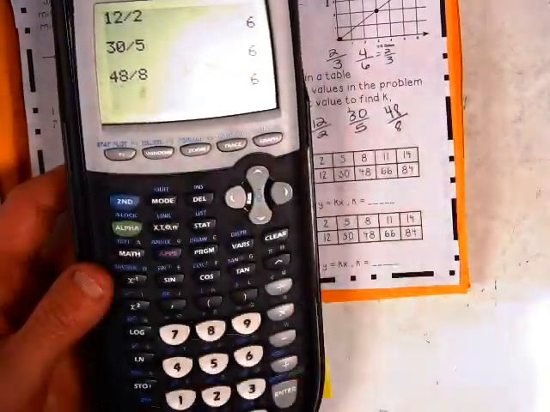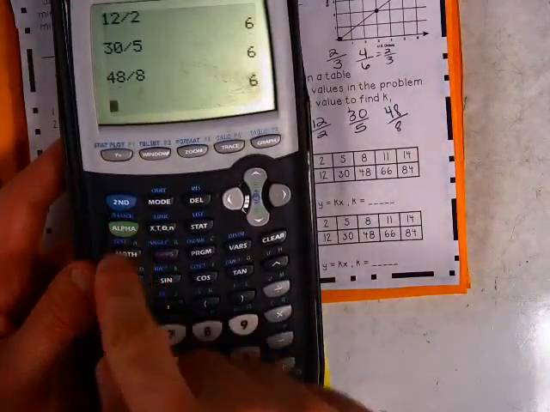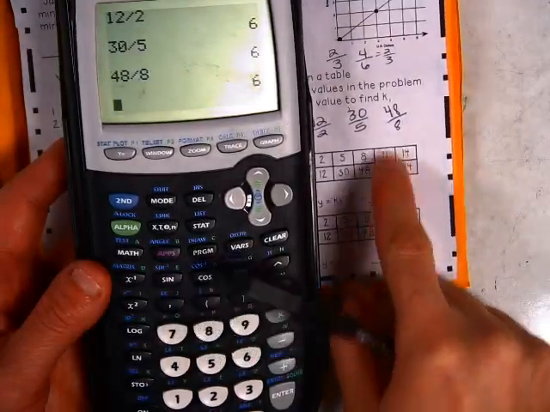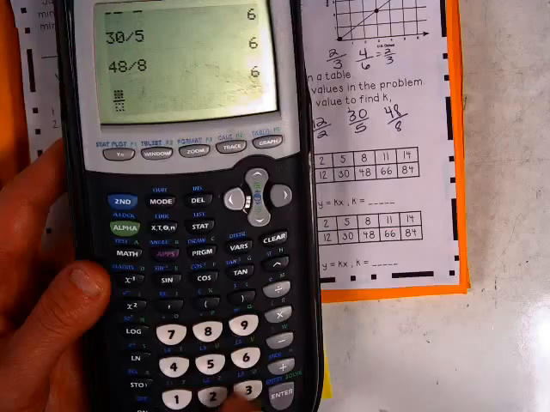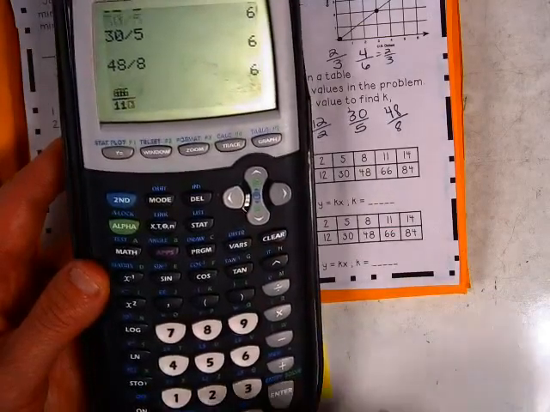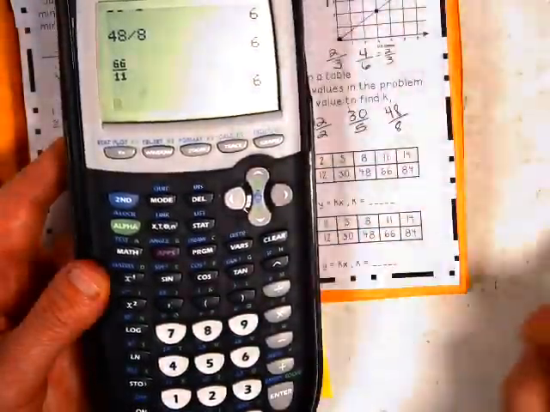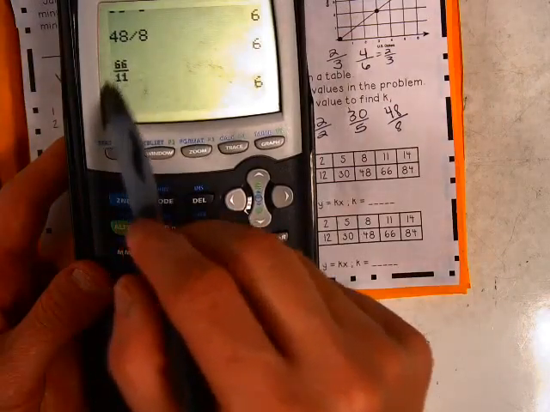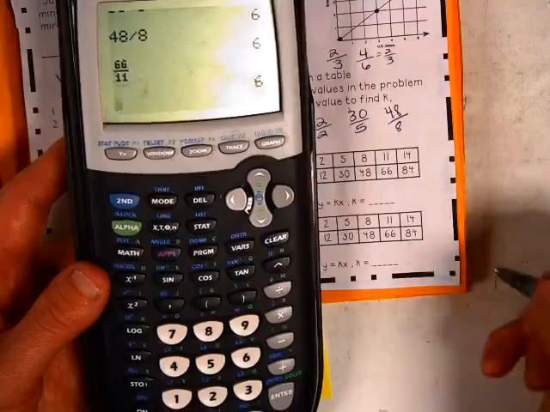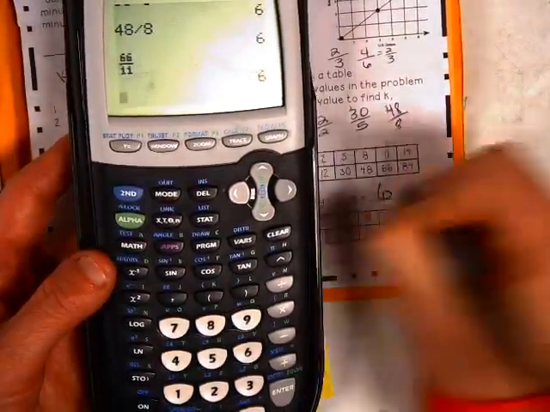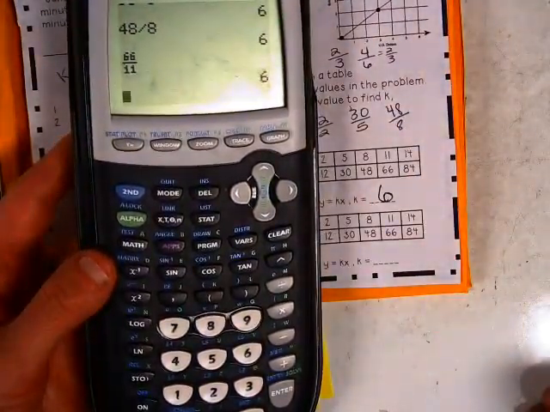I can do that because that's all a fraction is doing, it's division. So if I wanted to, I can prove to you with this next one, 66 over 11, that me doing it in fraction form doesn't matter. See how I got 6 no matter what? It just will be easier sometimes if you do it this way, but sometimes it's easier to do it the other way. Remember, all a fraction means is division.